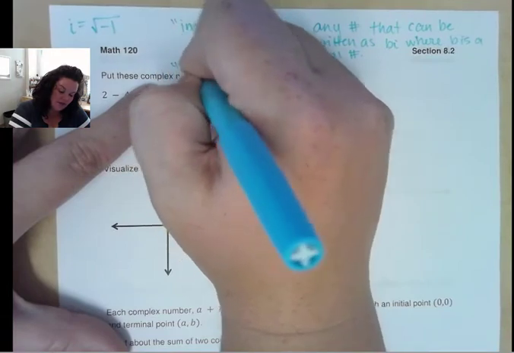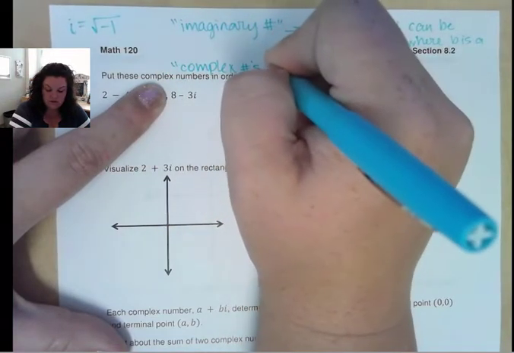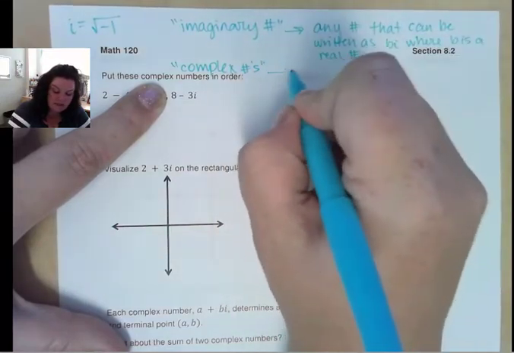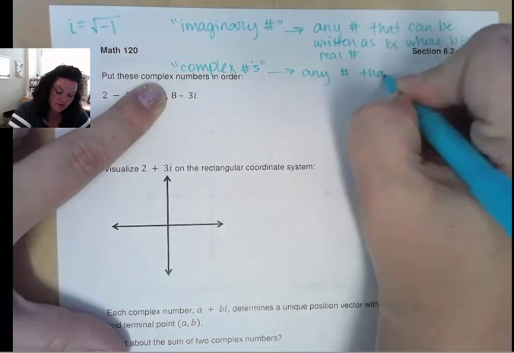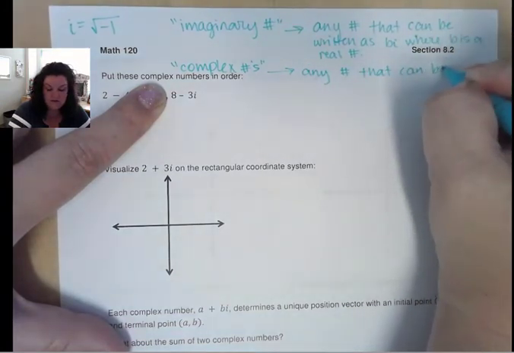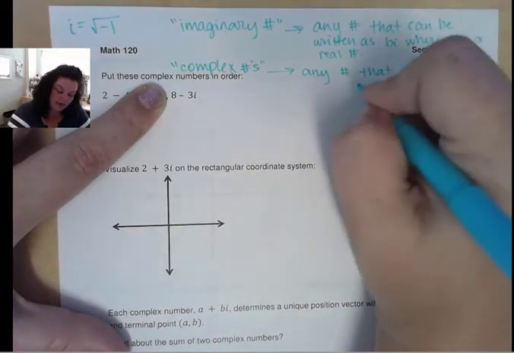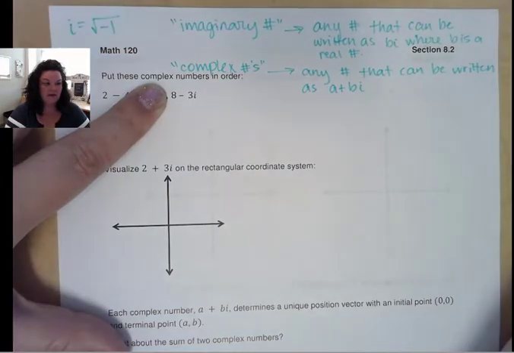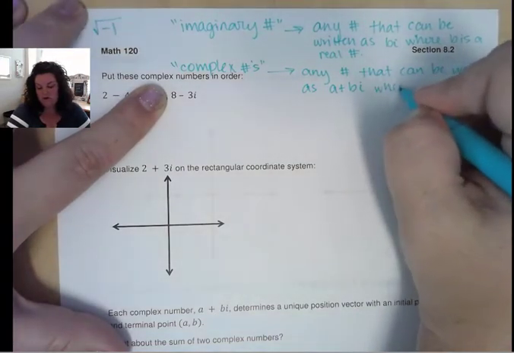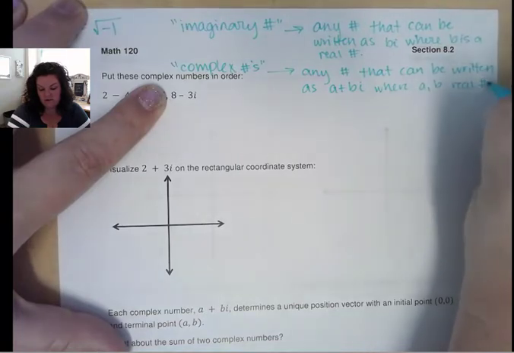So when you see complex numbers, this is any number that can be written as a plus bi, okay, where a and b are real numbers.